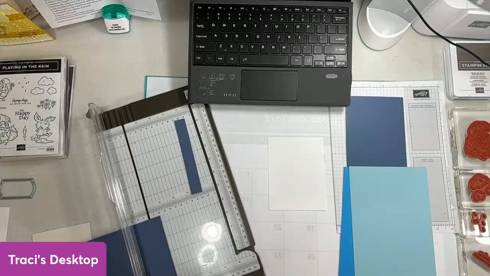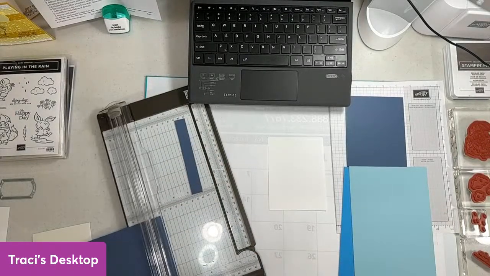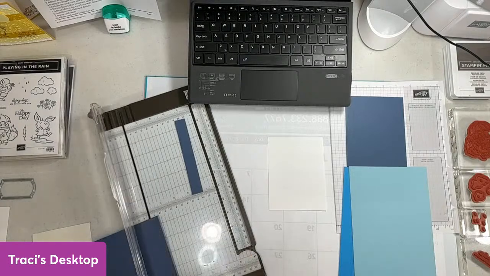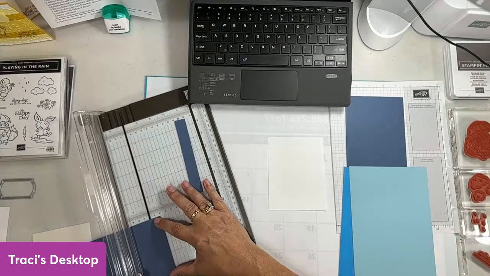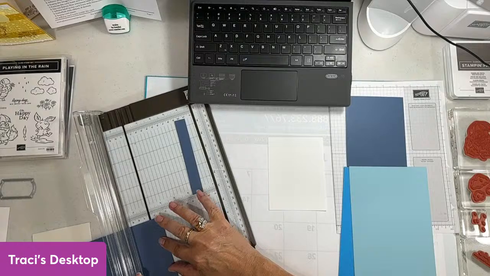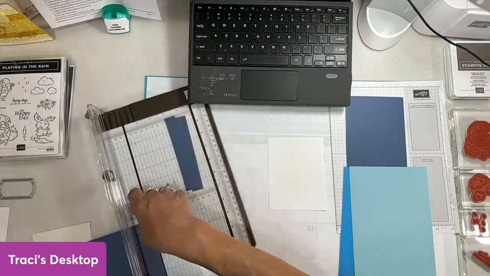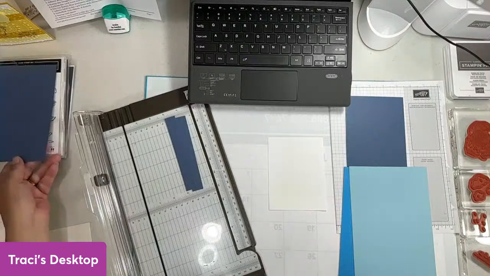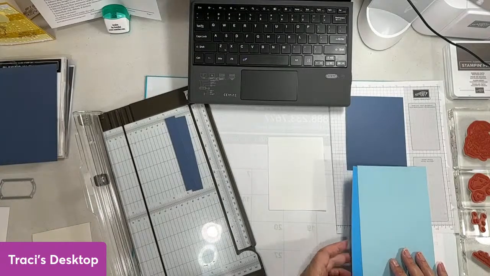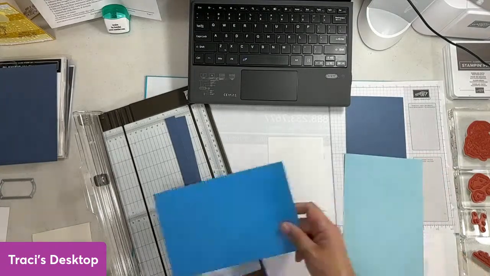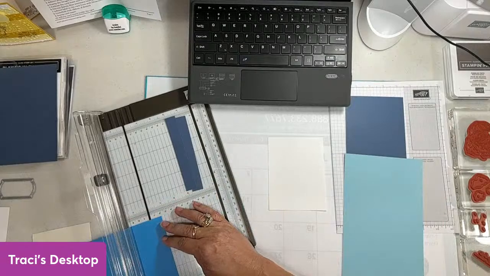So I have a pair of them. Whoops. Moved it a little bit. Okay. Then I'm going to do that same thing with the Azure Afternoon. I'm going to do 2 of those at 3/4 inches.